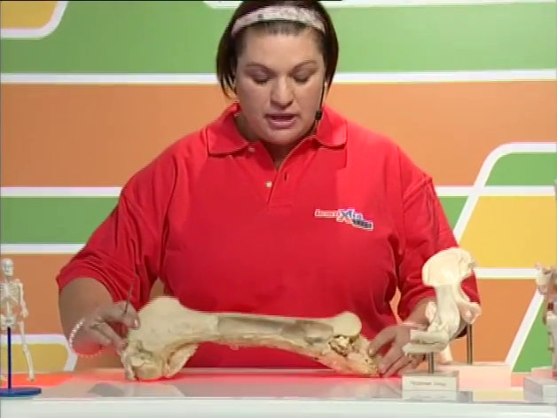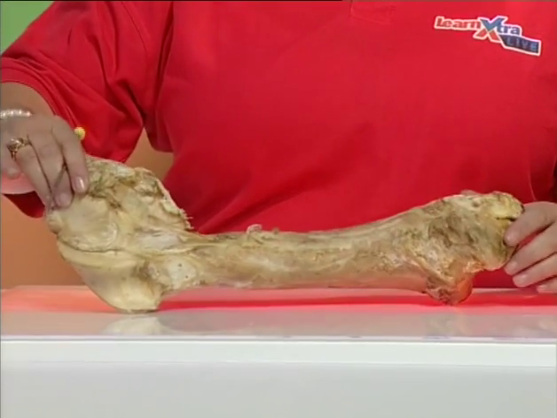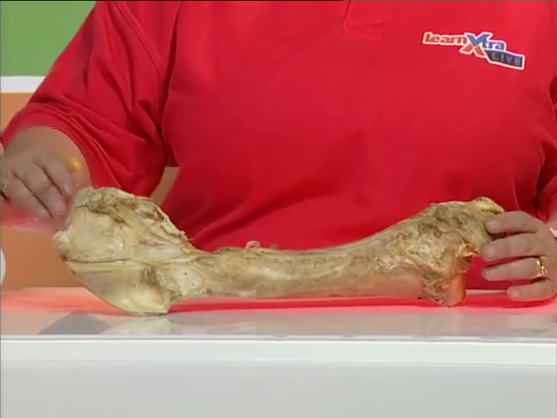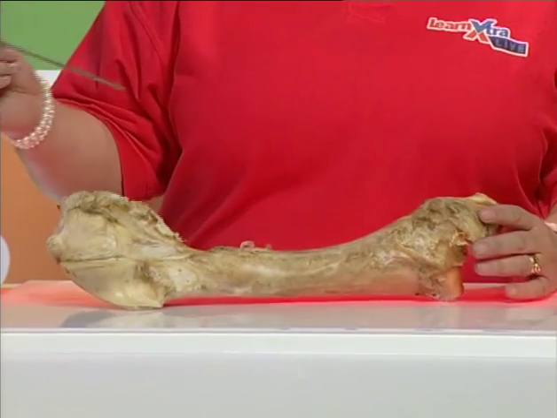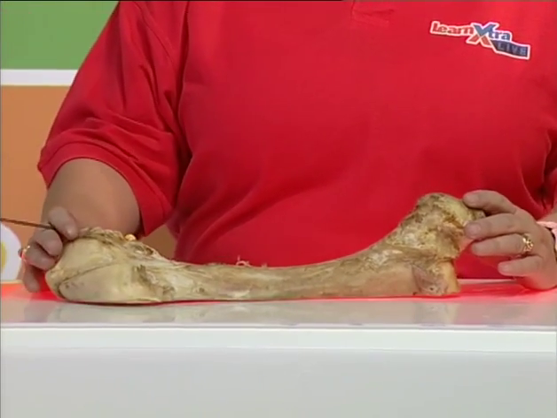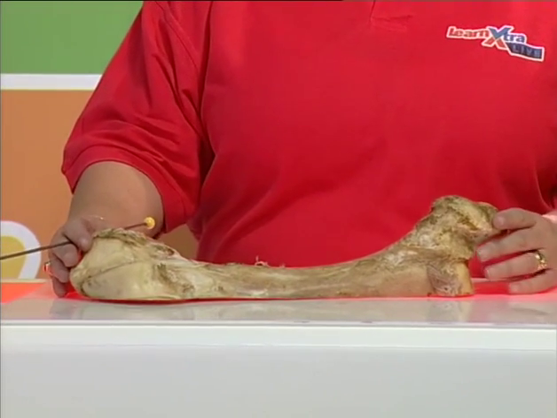Let's have a look at the structure of the long bone. If we look at it, I'm going to turn it over. This is a bone that a colleague of mine actually left in the veld, all right? And the ants ate everything up and cleaned it all up, and actually we now have a nicely preserved bone. Otherwise, sometimes when you cook it or you heat it, it can destroy it.